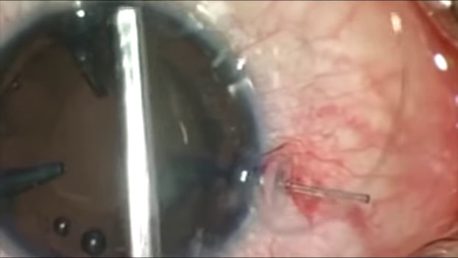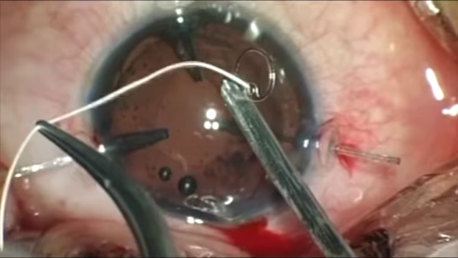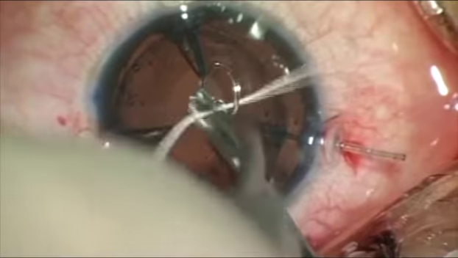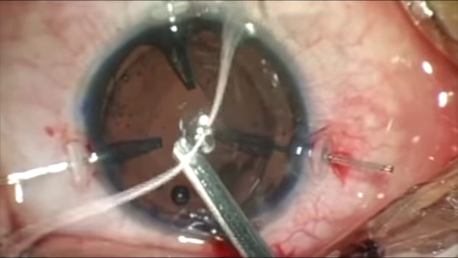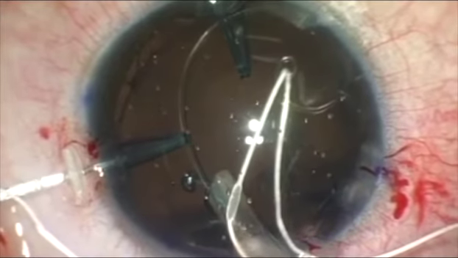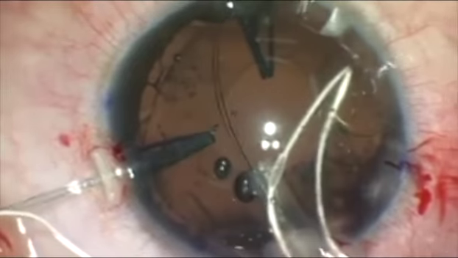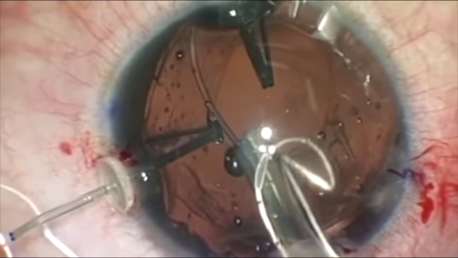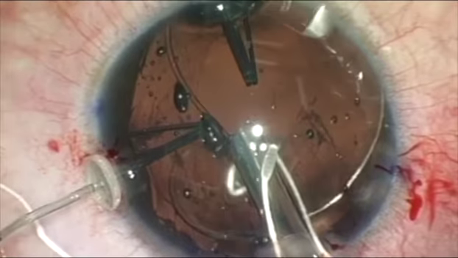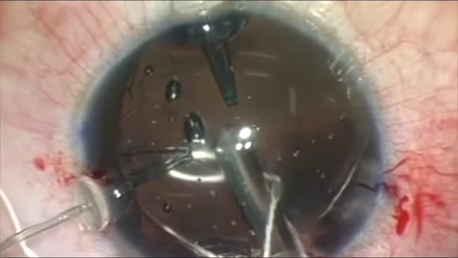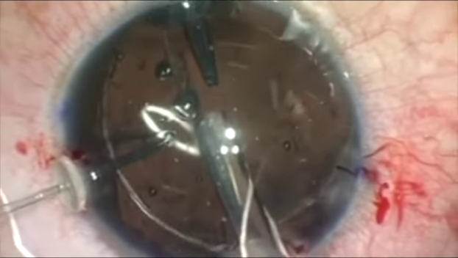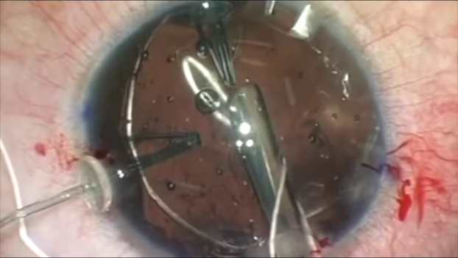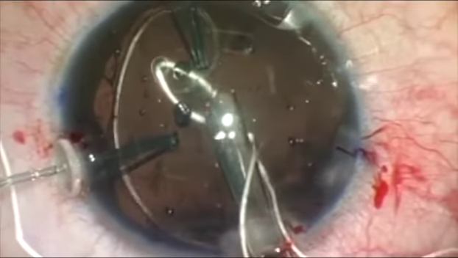CTR is now retracted to stabilize it, and we will be using Gore-Tex suture, which is fixated to the eyelet of the device. In the process of injection, you see that the bag is still supported by 2 capsular hooks, and we are gently inserting CTR inside the capsular bag.